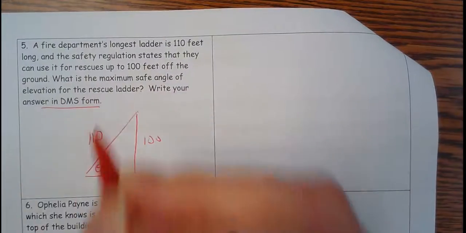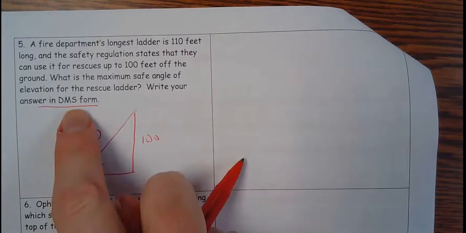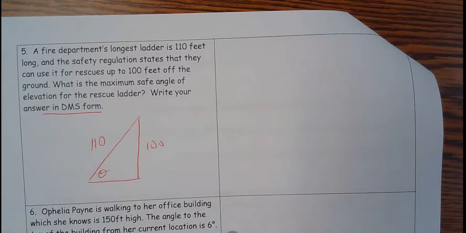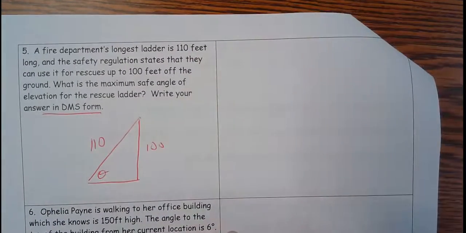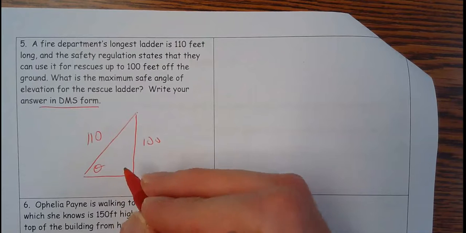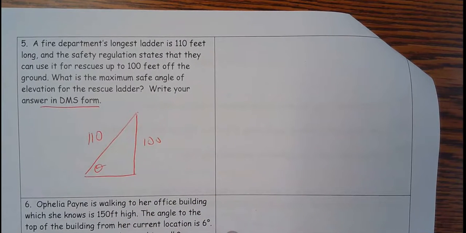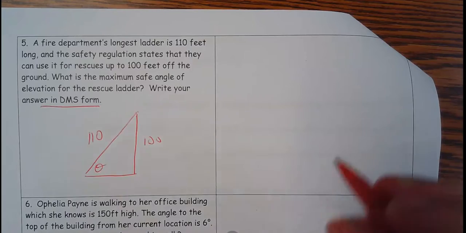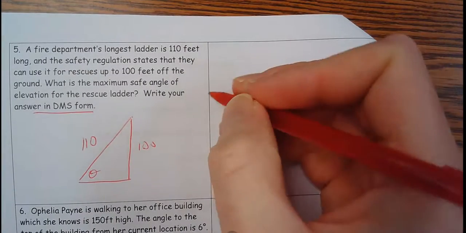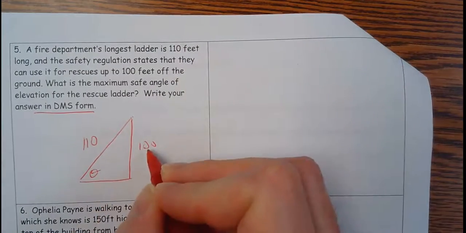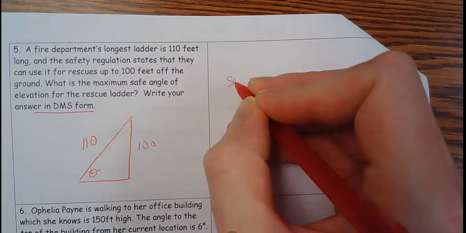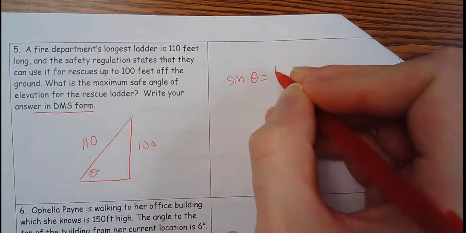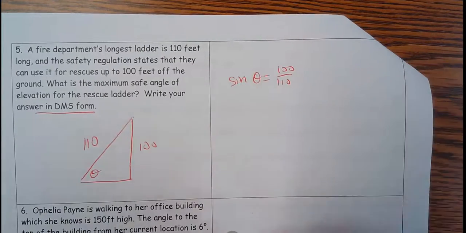Don't forget this is DMS form. So I got to make sure I have degrees, minutes, seconds. When I have an angle, I don't use the sine, cosine, tangent function on the calculator. I use the inverse, because I'm going backwards. I'm giving it the ratio, and I want to find the angle. So first off, I know the opposite, I know the hypotenuse, that's sine. So sine of this angle is 100 over 110.